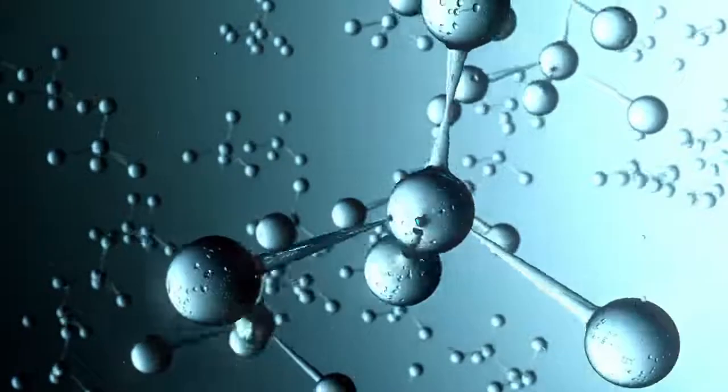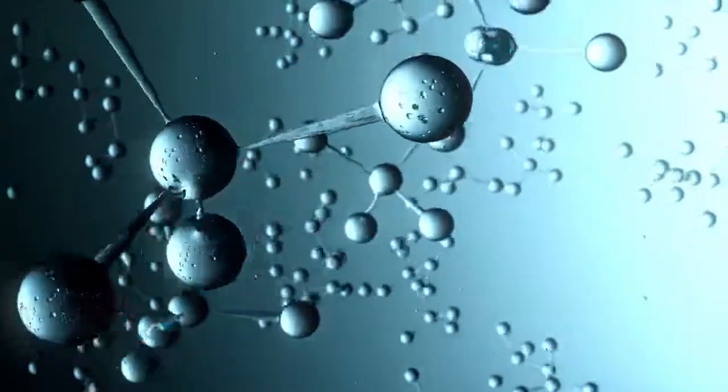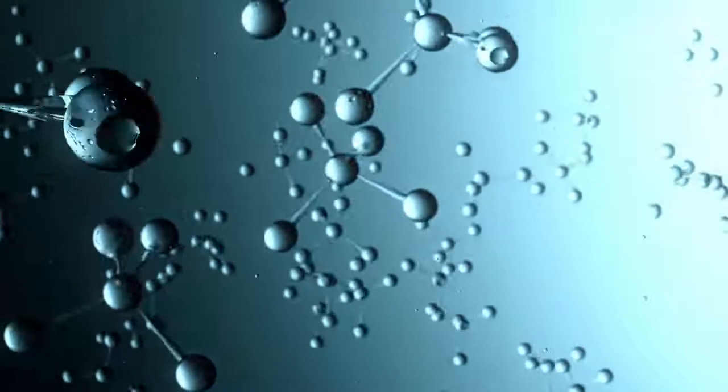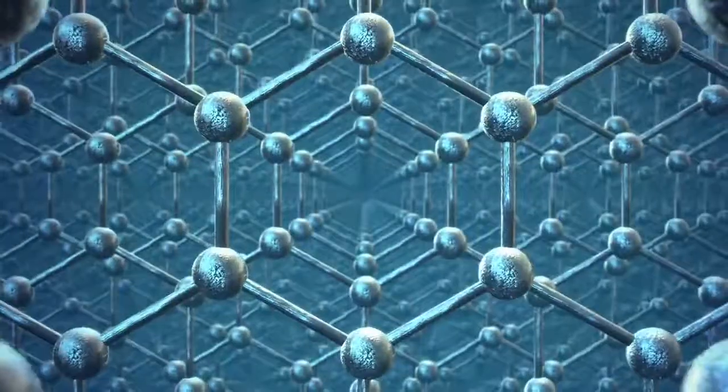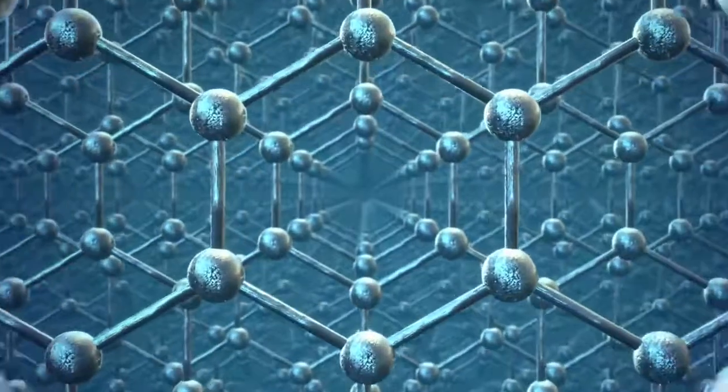Atoms are the tiny building blocks for all materials, and how atoms are arranged affects their physical properties, which is crucial to materials engineering. To give you an idea of just how tiny atoms are, about 5 million hydrogen atoms could fit into a pinhead.